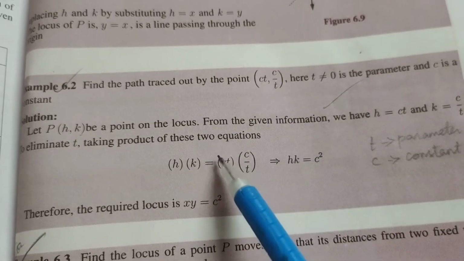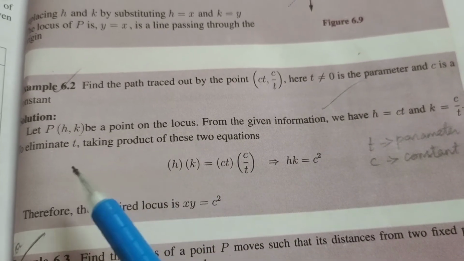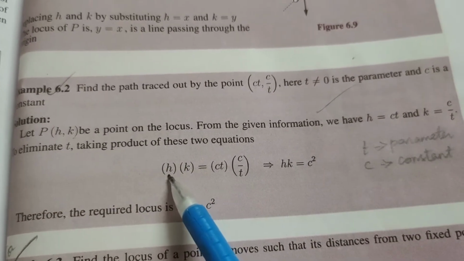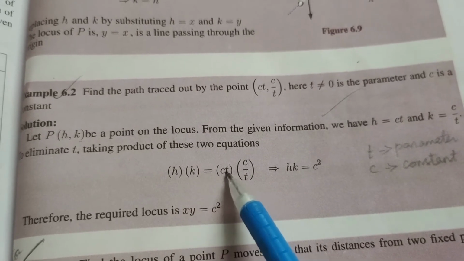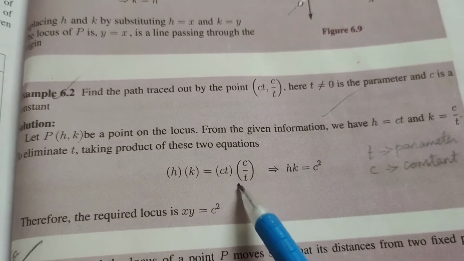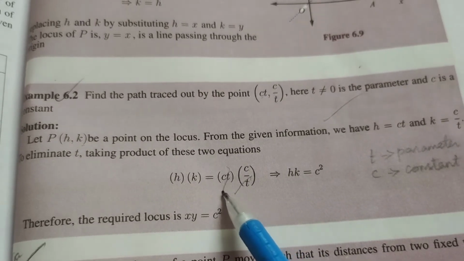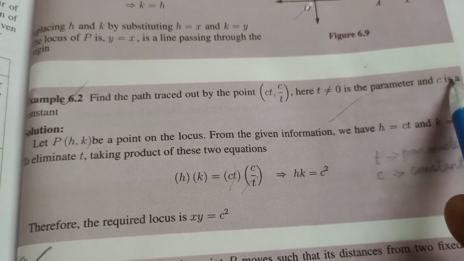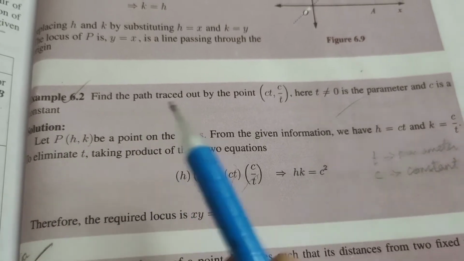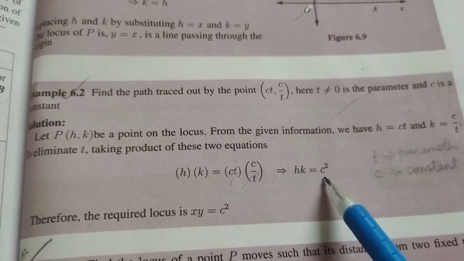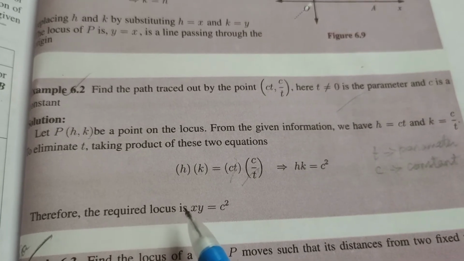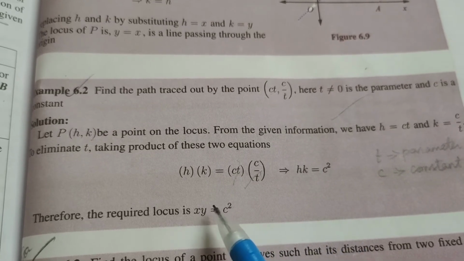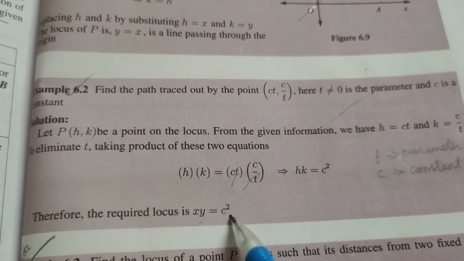In the next step we have to remove the parameter. That's why we are going to remove this t. How to remove it? We multiply h and k. While multiplying ct into c by t, the t and t cancel as common. So this becomes hk equal to c square. In the question itself, c is given as a constant, so no problem, we can keep this constant in our answer also. Therefore the required locus, by replacing h by x and k by y, is xy equal to c square.